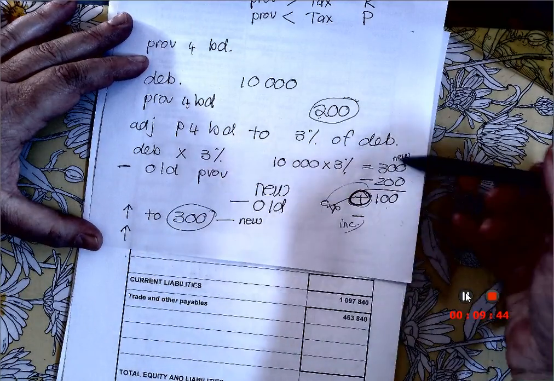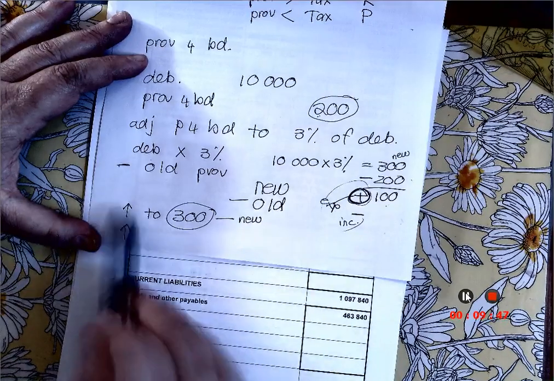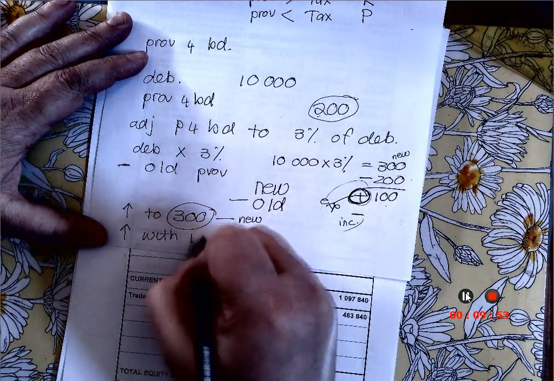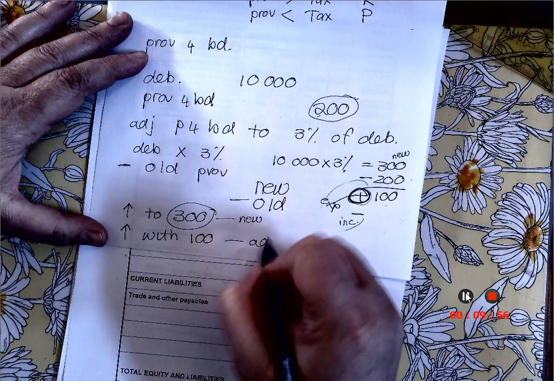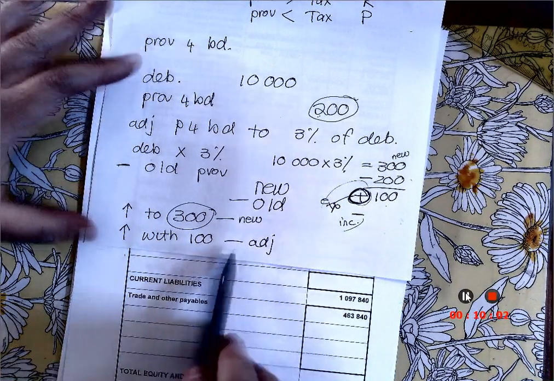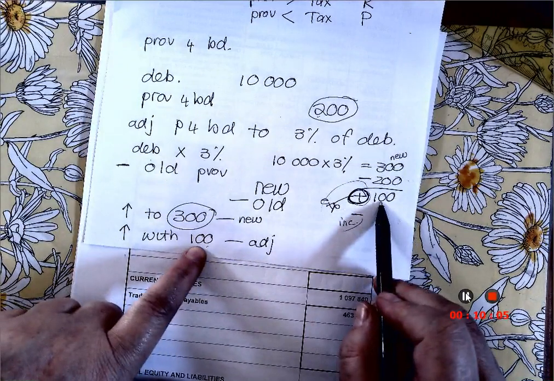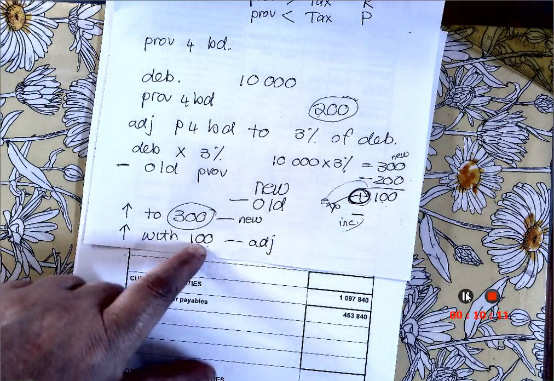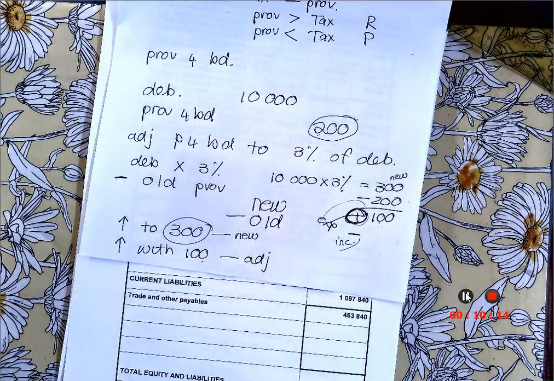You get that? Okay? They can also say increase, indicating it's an expense. Can you see why I prefer to say new less old? Because then it works with the wording that they give. Increase with 100, then it's the adjustment. Can you see the difference? Then you have to add it to the old balance to get the new one. So if they say increase to, they already give you the new one. And if they say increase with, it means they give you the adjustment. Okay, so just learn to read it right.